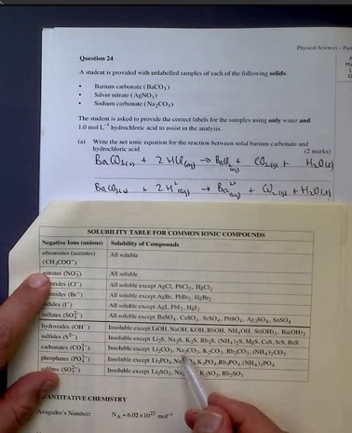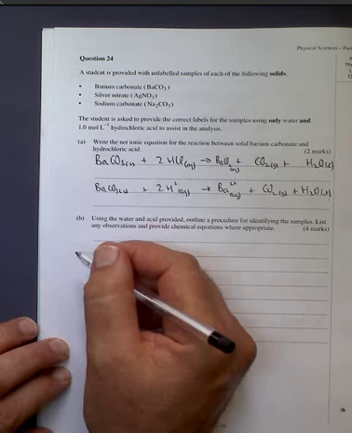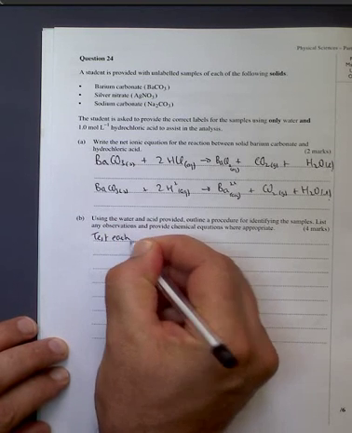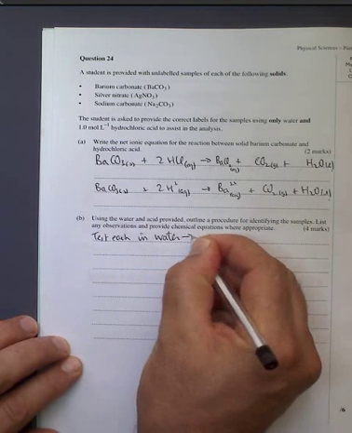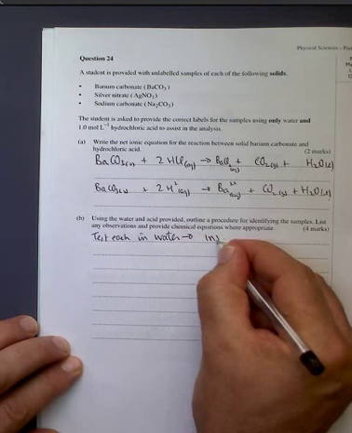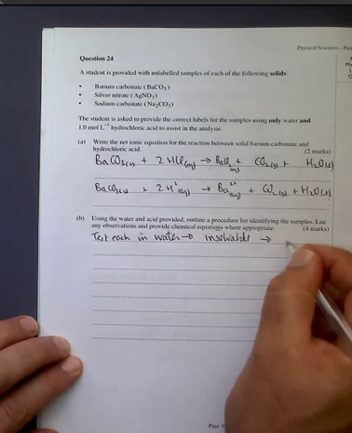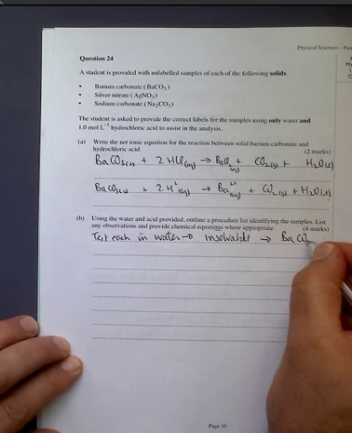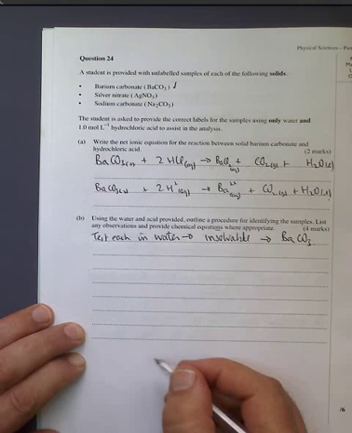Nitrates, they're all soluble as well. So if you test each in water, any of them insoluble is going to be barium carbonate, BaCO3. Okay, so we've got that one done.